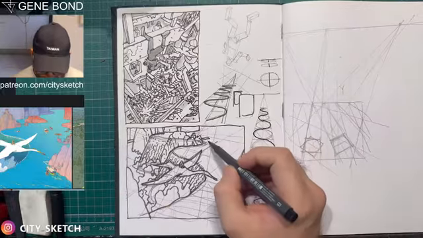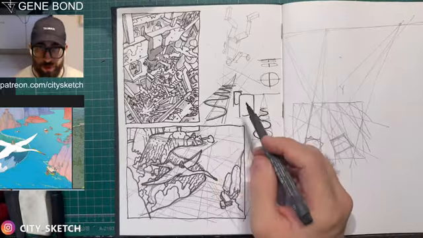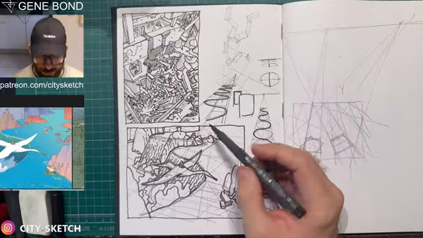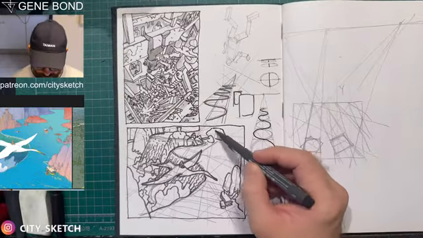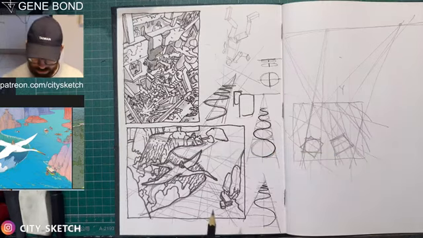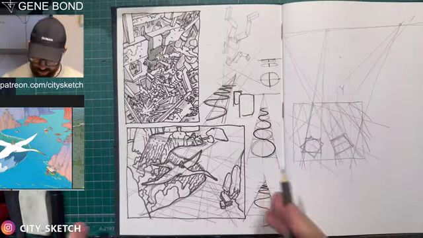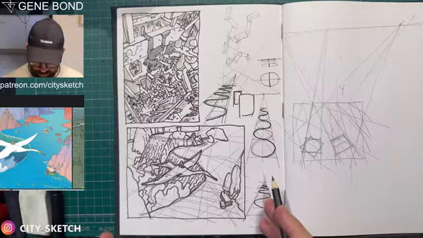And here we have some shapes for earth, for these rocks. And this is also what I see Möbius doing here.